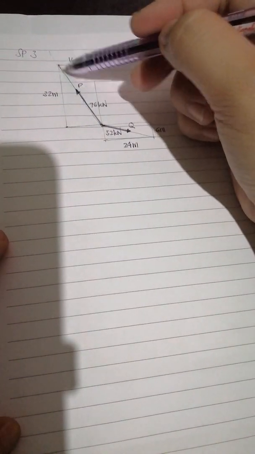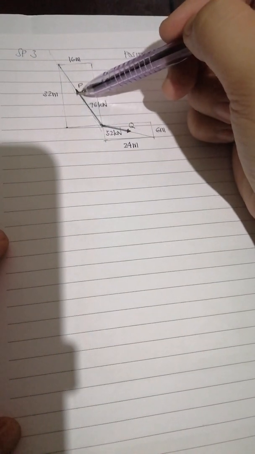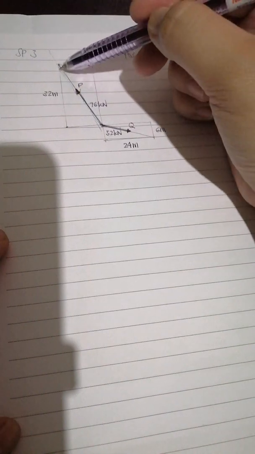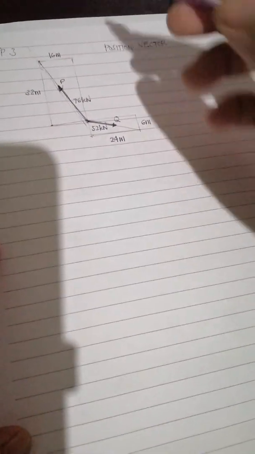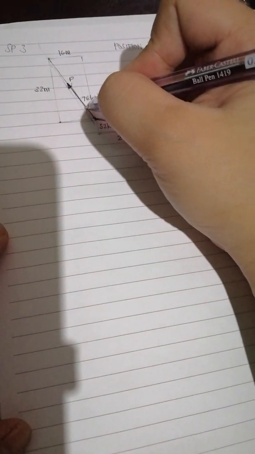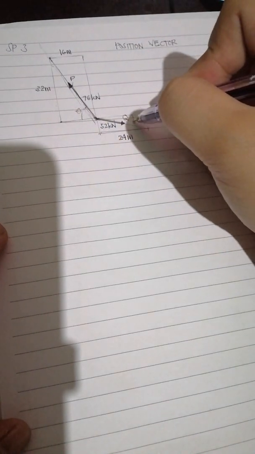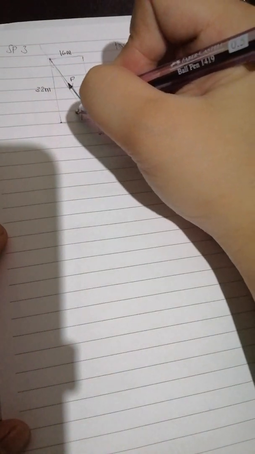Position vectors help us find the vector form of the force vector that is in line with that position vector. So, if you opt to use the angle, let's say this is angle theta and this is angle alpha, you could do so.